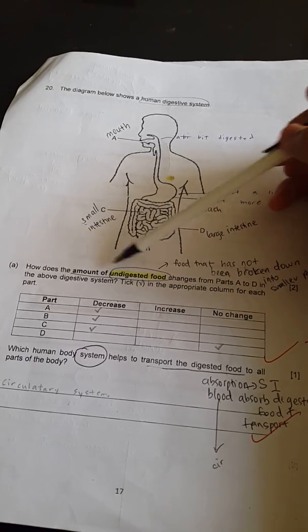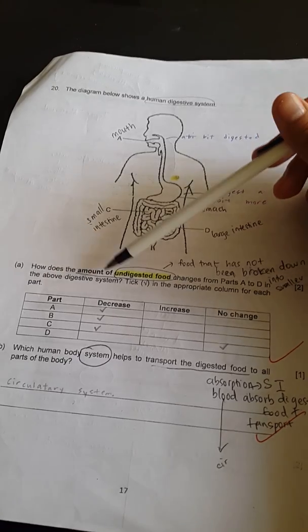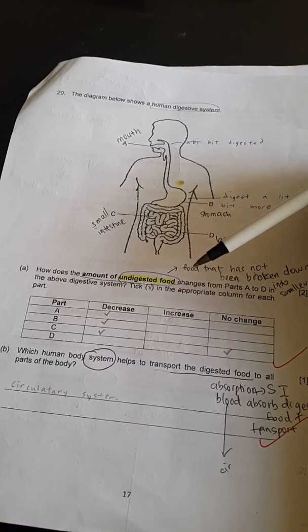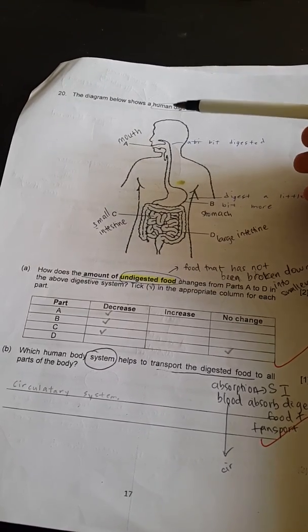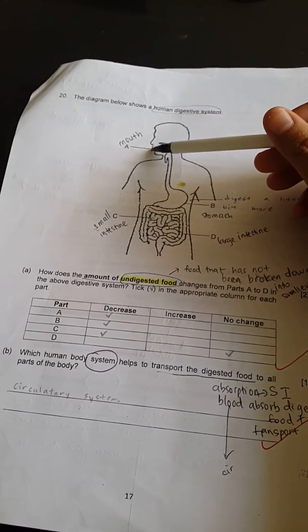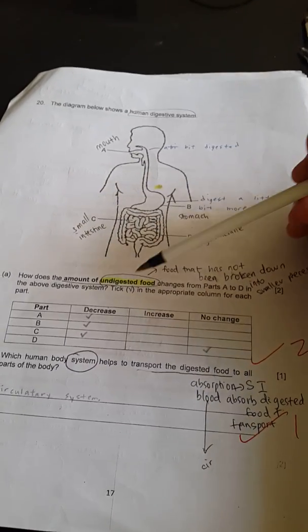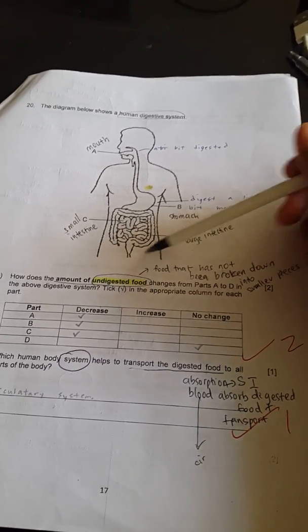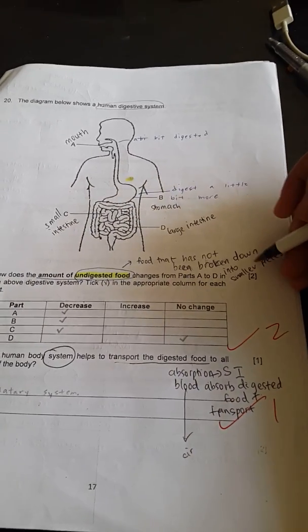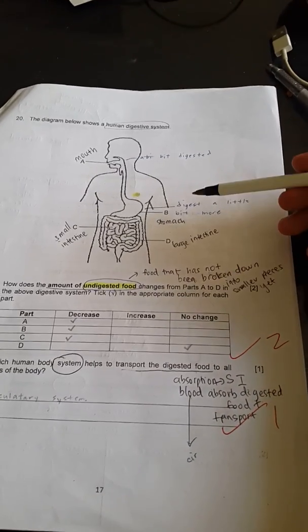How does the amount of undigested food change from parts A to D in the above digestive system? Now, what exactly does undigested food mean? So if you have an apple that you want to eat, the apple is undigested. Only when it goes into your mouth, then you ask yourself, does digestion take place? So undigested food here would mean food that has not been broken down into smaller pieces yet.